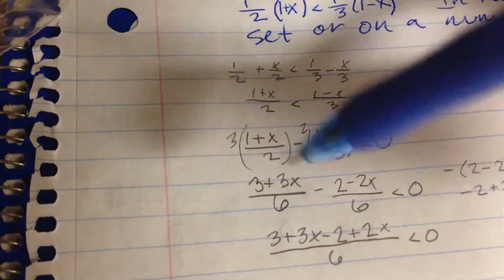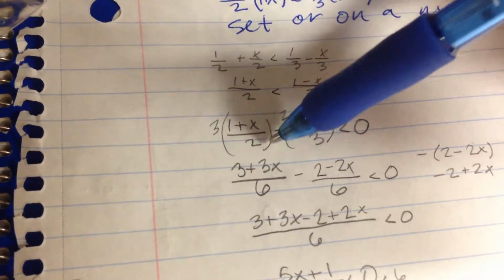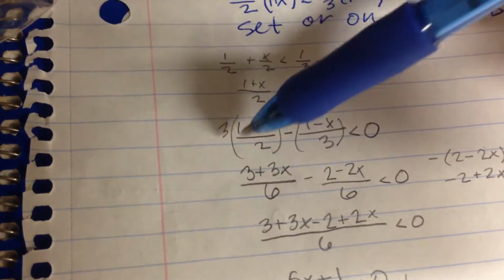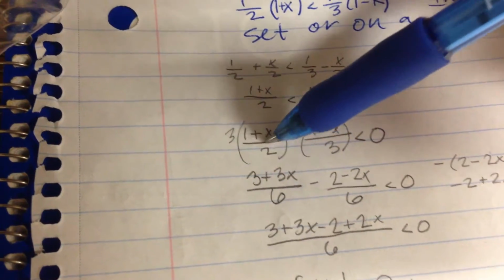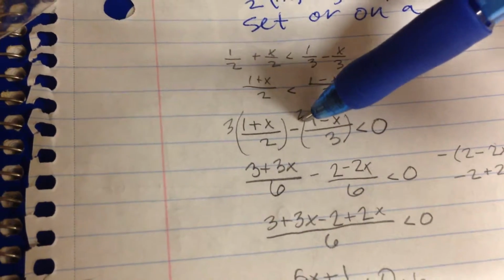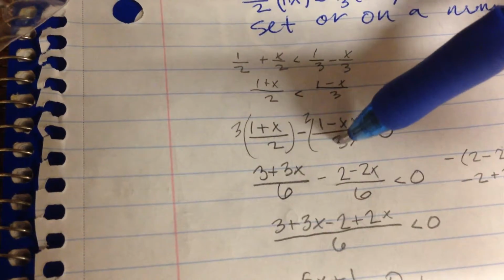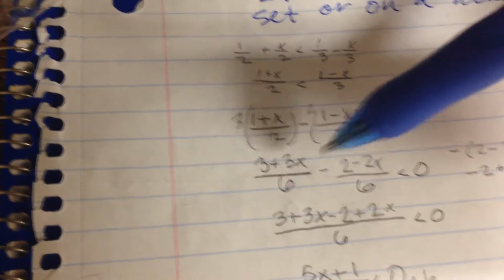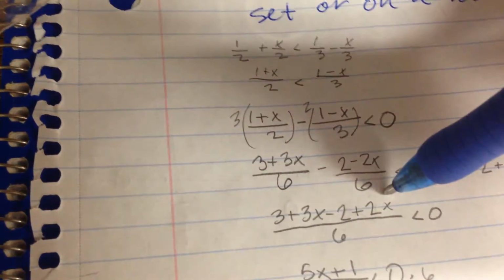And then you have to make that less than 0 because there's no longer a value there. And in order to make these common denominators, I multiplied this one by 3, so I would get a 6 on the bottom. And I multiplied this one by 2, so I would also get a 6 on the bottom, so that I could have a least common denominator so that I could also combine these.